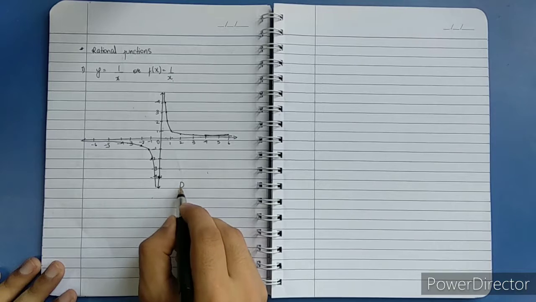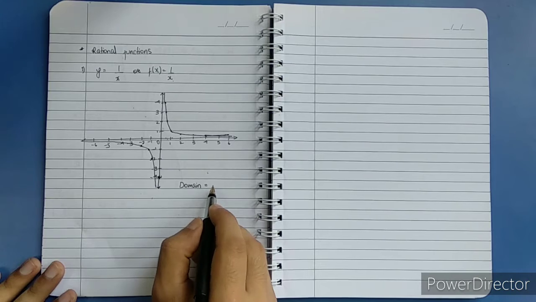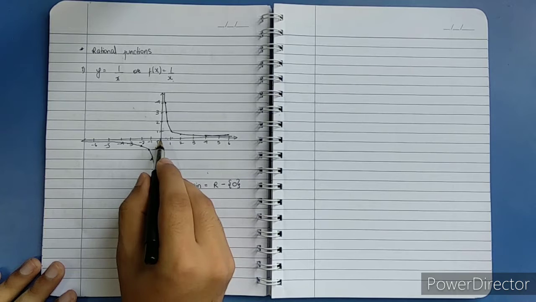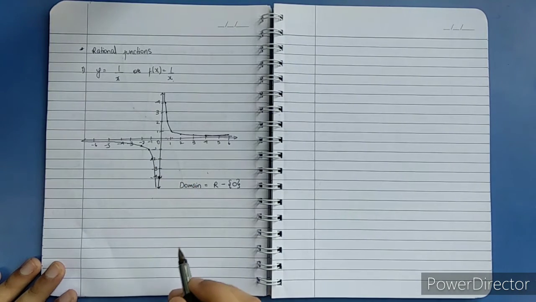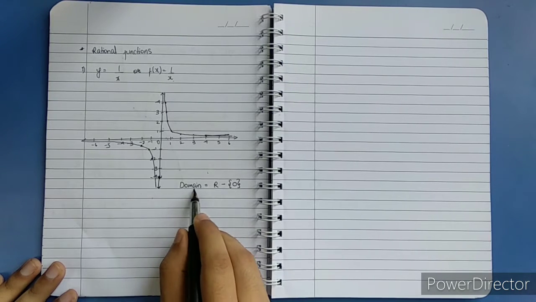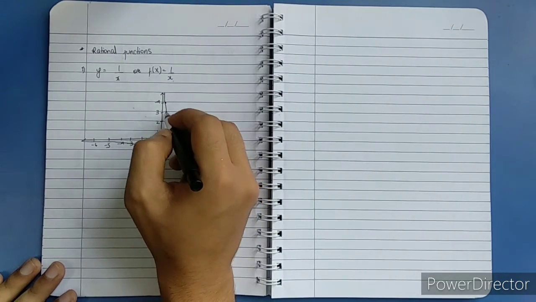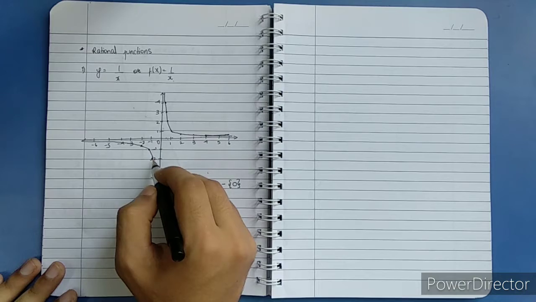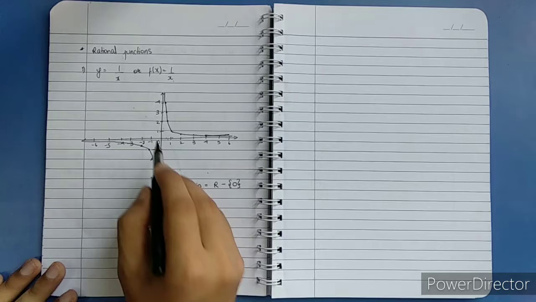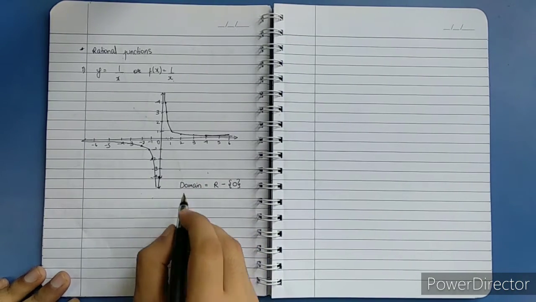Okay, so here the domain we get is the set of real numbers minus the set {0}. We are not taking 0 because at 0 the function is not defined. So wherever the function is not defined, we can't take those values. So domain becomes R minus {0}. As we go towards 0 from the right side it's going to plus infinity. From the left side this is coming towards minus infinity. So we cannot say any value at 0, hence domain is real numbers minus 0. We do not take 0 over here.